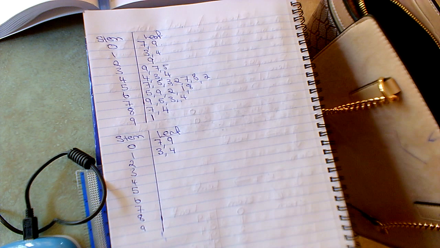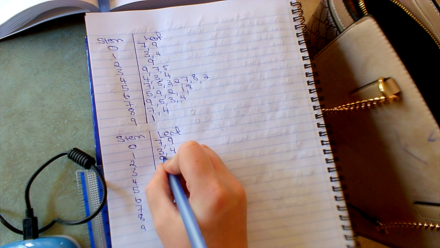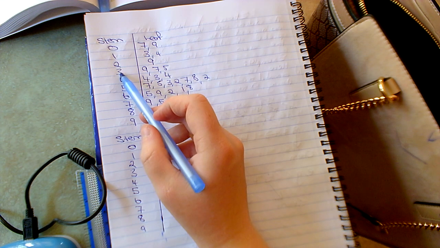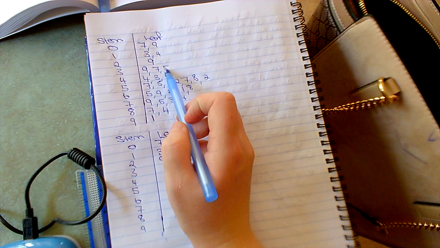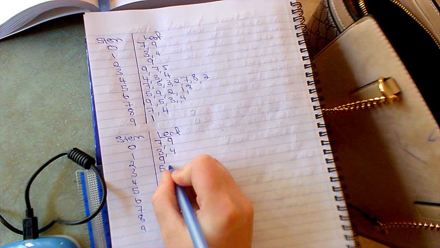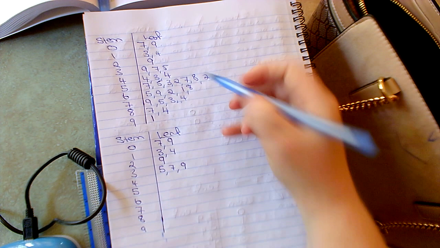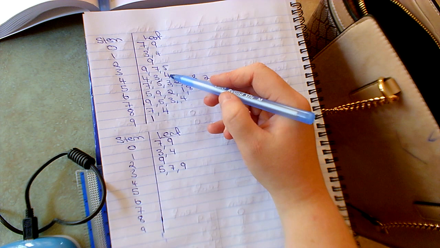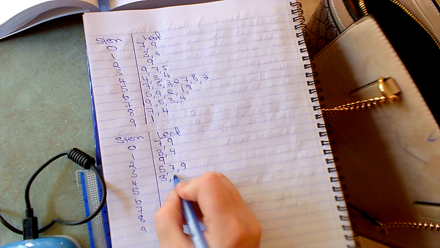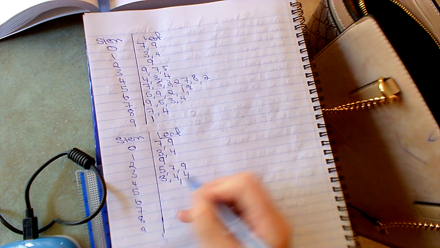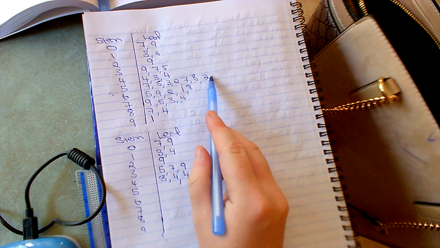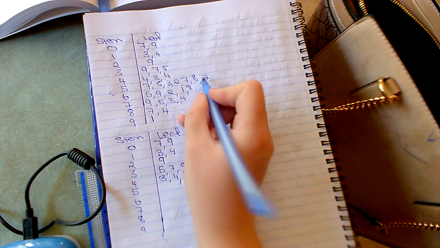With my 30s, I have to put it in order, so I'm going to have 5, 7, 9. With my 40s, I'm going to have to put this in order, so it's going to be 3, 4, 4. With my 50s, I'm going to have to put this in order, so it's going to be the lowest one. There's two 2s, so I have two 2s in. I now need to put in my 3.